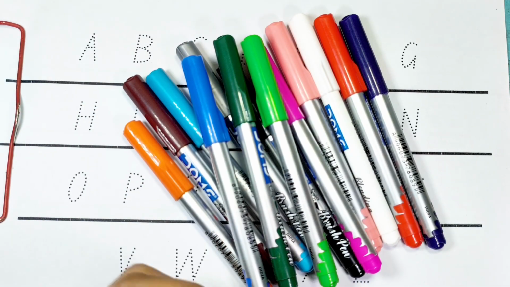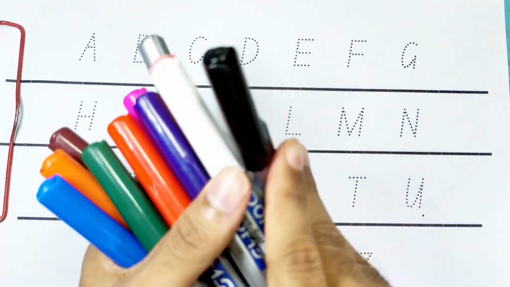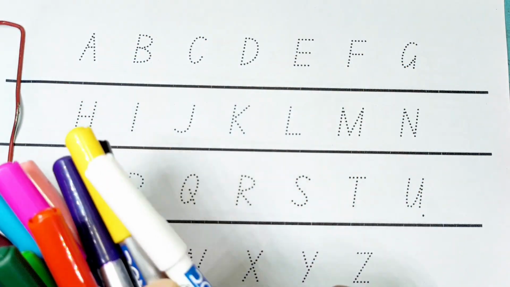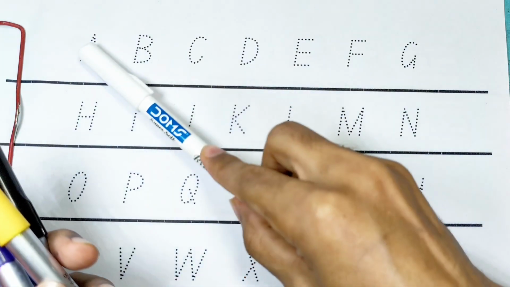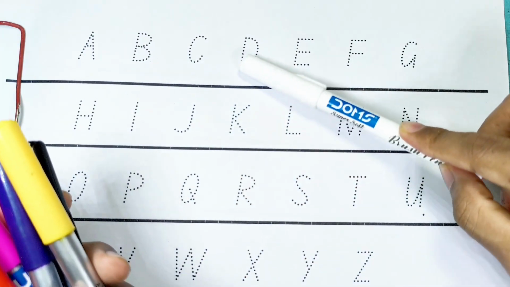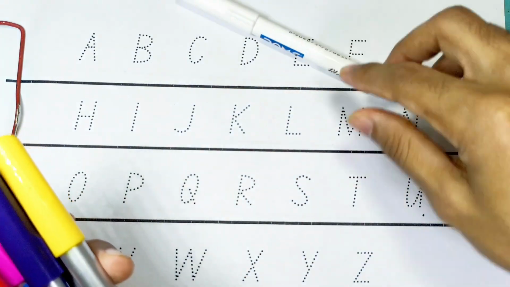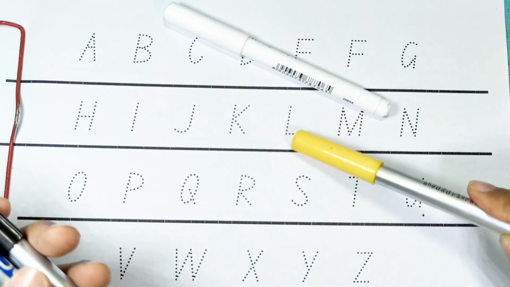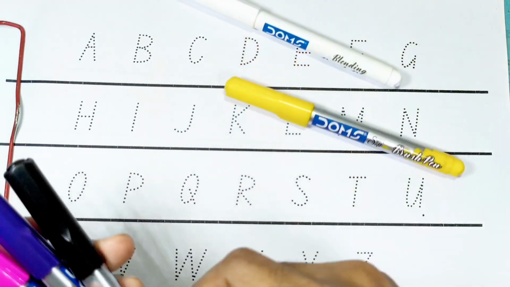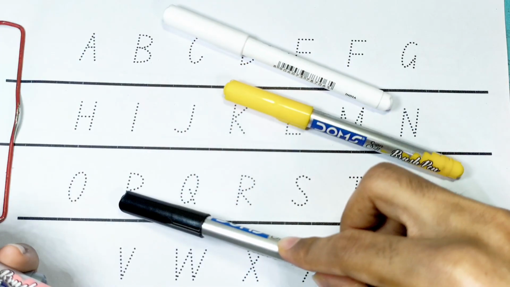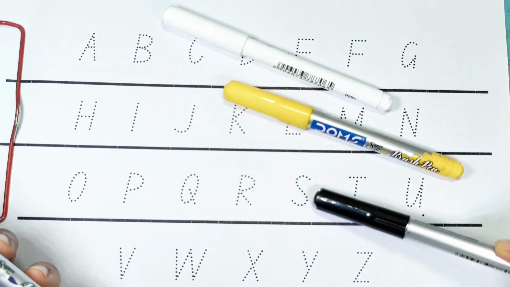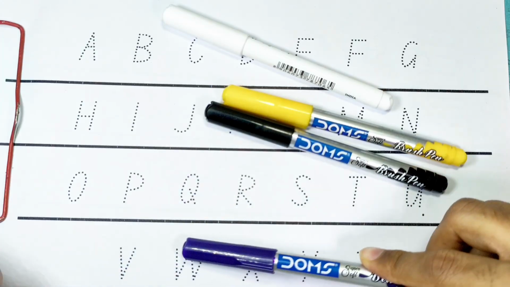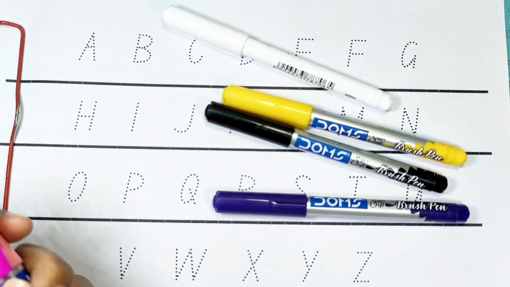Today we draw and write capital letter alphabets A to Z. Stay with us. White color. A, B, C, D, E, F, G. Yellow color. H, I, J, K, L, M, N. Black color. O, P, Q, R, S, T, U. Persian blue color. V, W, X, Y. And the last one is Z.